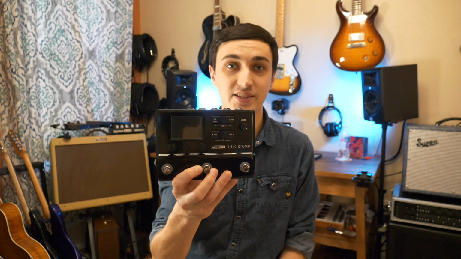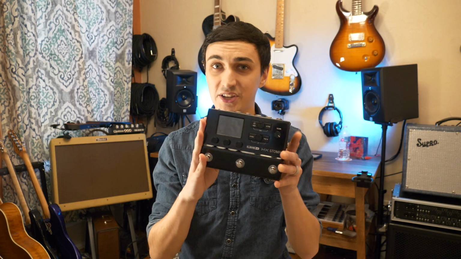Lastly, I just have one question. I'd love to hear about how you're using the HX Stomp. Are you using it by itself, or are you using it with some other pedals? Are you using it just for amp and cabinet simulation like I do primarily? Or are you using it for just effects and you're using it with a real amp? Let me know what your rig is. I'm interested to hear what your opinions are on the HX Stomp and how you're using it.